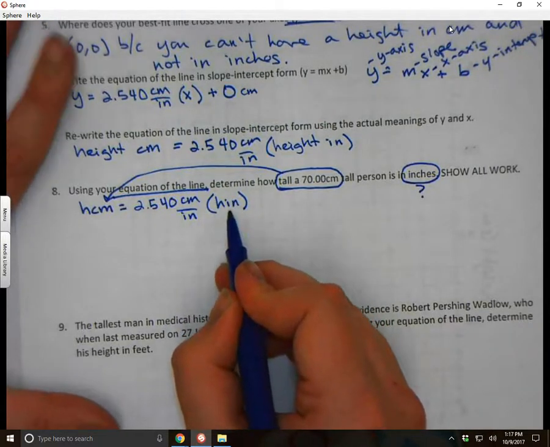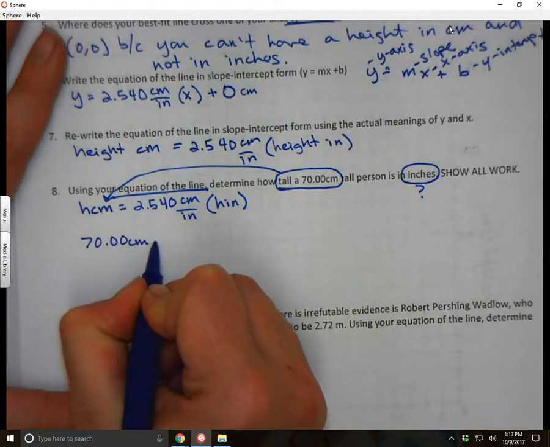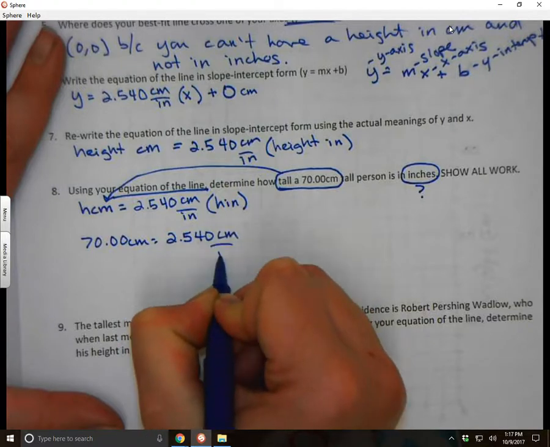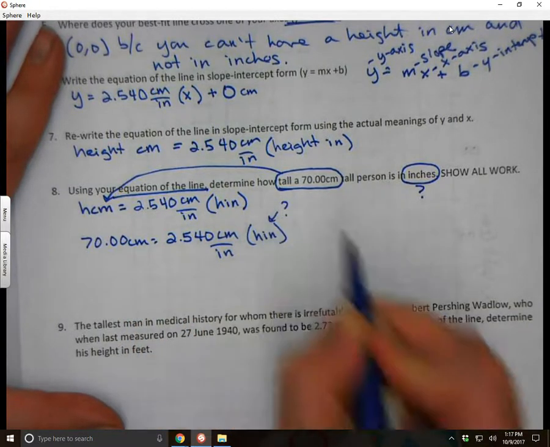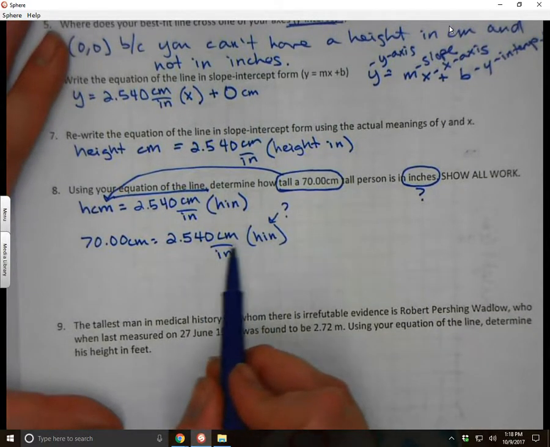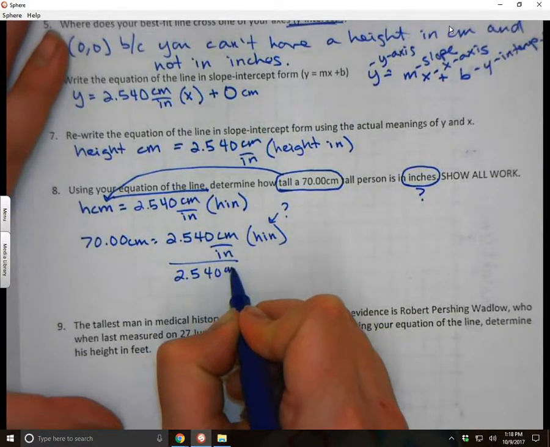If I'm multiplying by that thing, I need to get it by itself. So I would divide both sides by this number. Don't forget to bring your units, because what happens is all of this cancels, and on this side, centimeters divided by centimeters cancels, but you're left with inches, which is what you want, because you want height in inches.